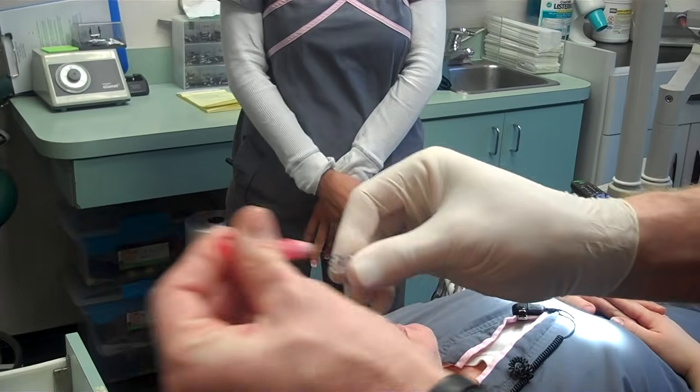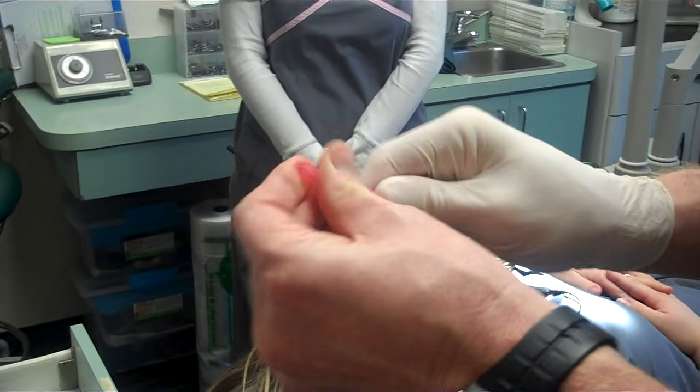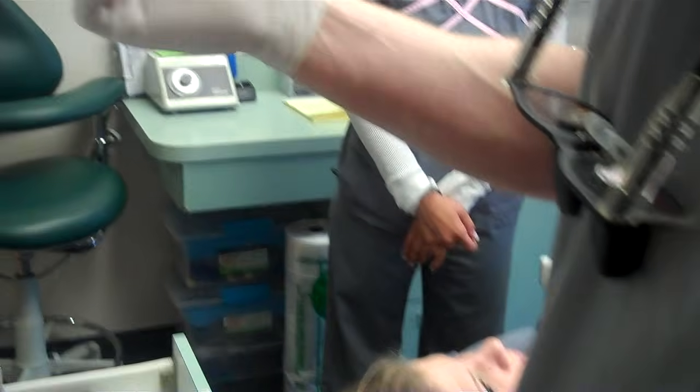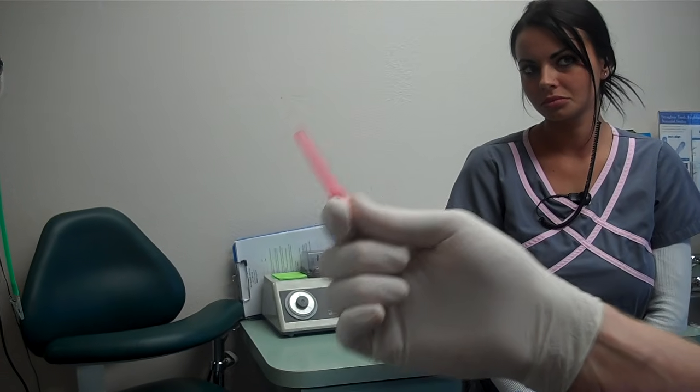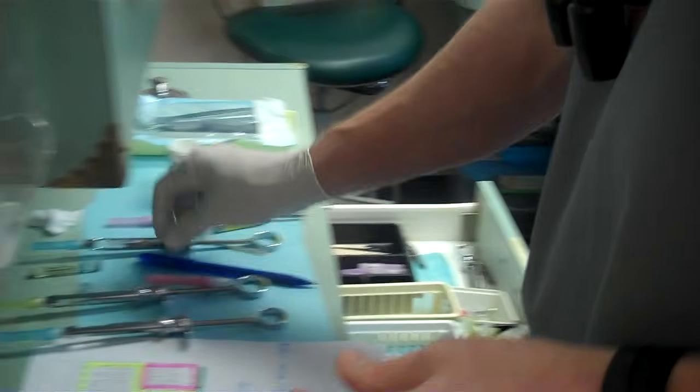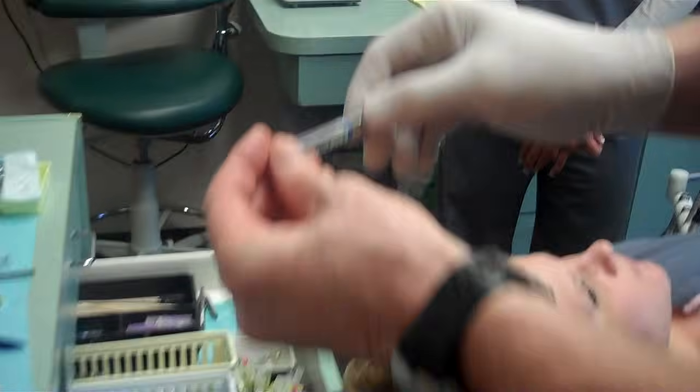There's also this 25 gauge needle. This is a big needle. We rarely use this. We use it almost entirely for oral surgery. Rarely used, but just so you'll know what that is. Also, this blue one, called Marcaine.